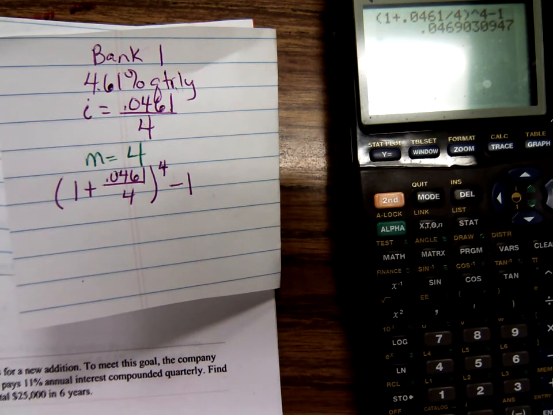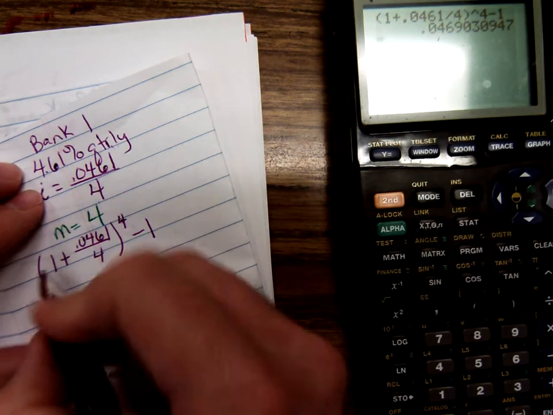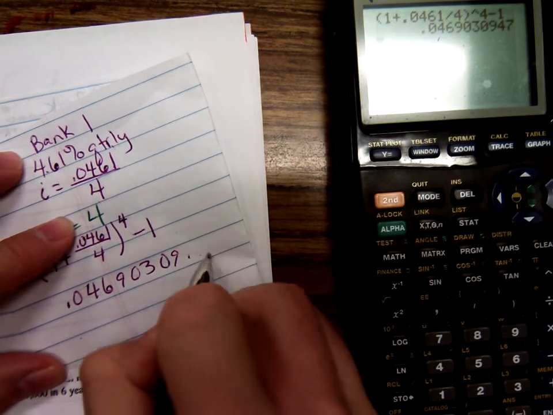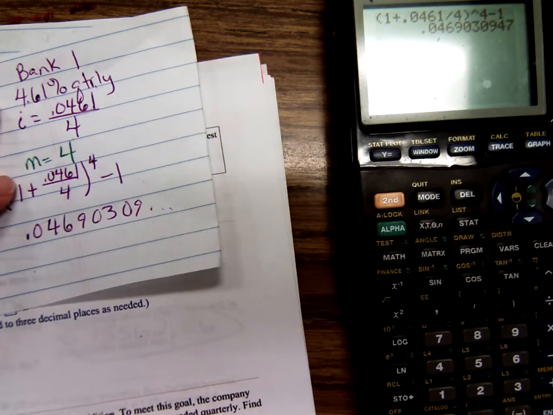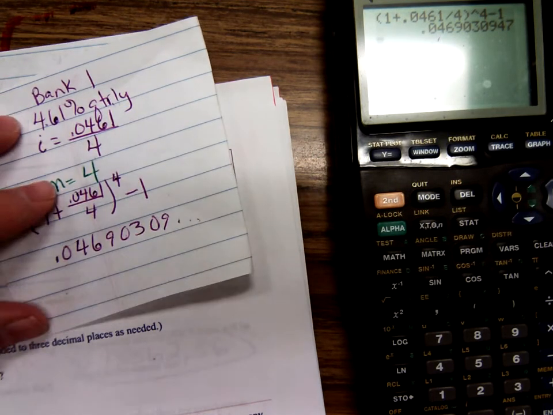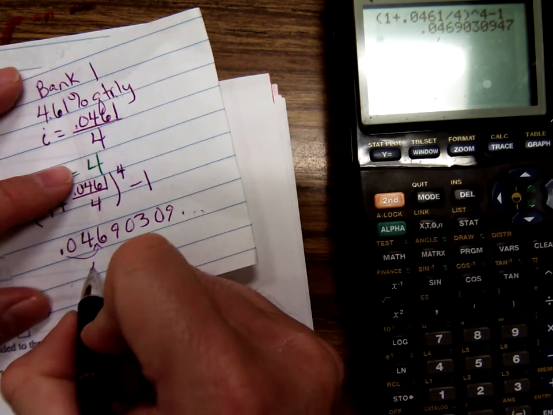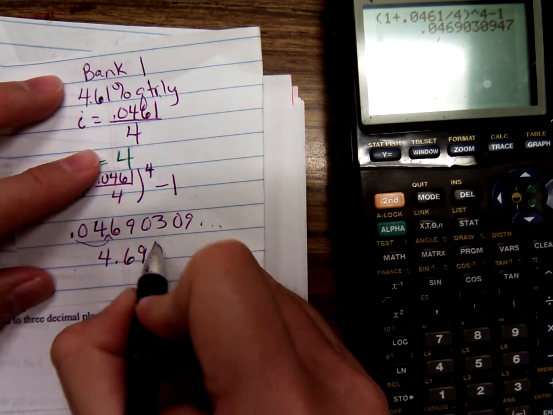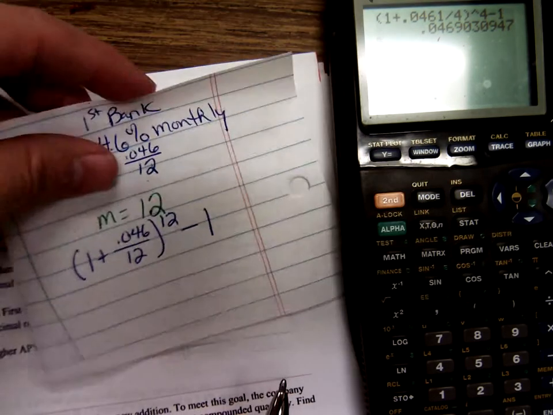So 4.61% compounded quarterly is 0.04690309... And we're told to round this, we're writing it as a percent, and it says round it to 3 decimal places. So this would be 4.690%. Now let's flip over and do the next one.